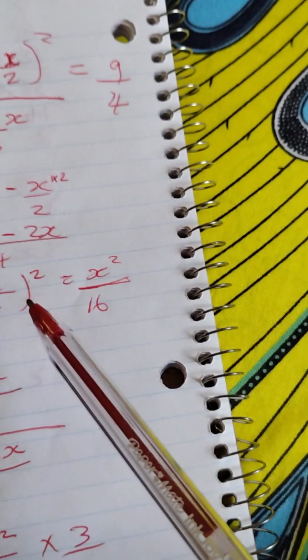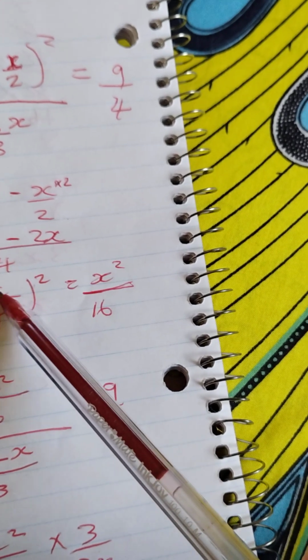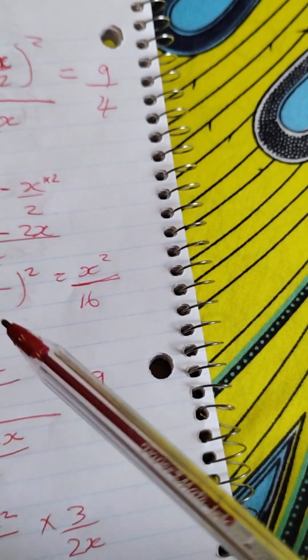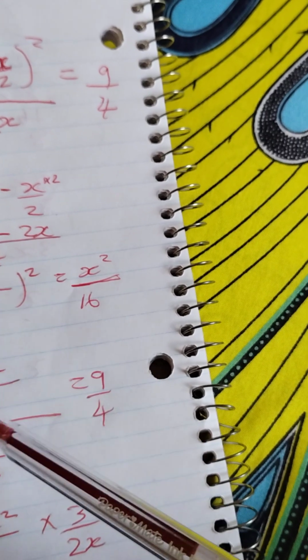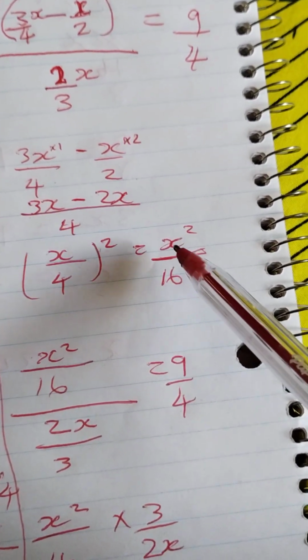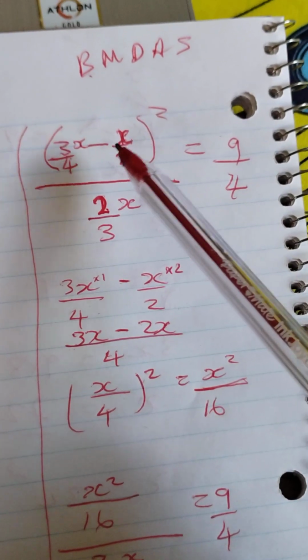We multiply everything by the power of 2: x to the power of 2 is x squared, and squaring 4 equals 16. So the answer is x squared over 16 for just the top section.